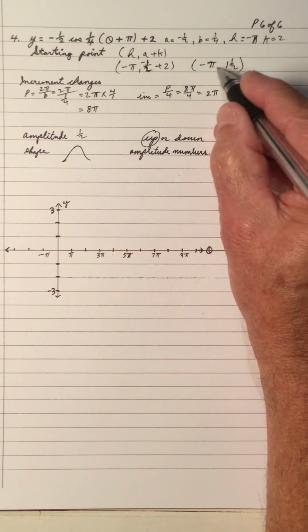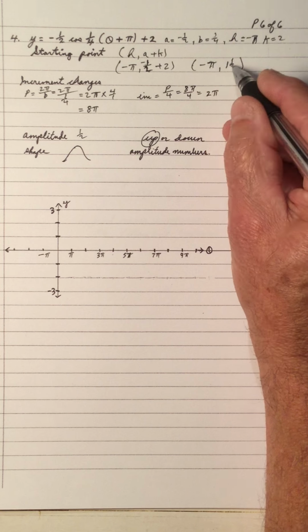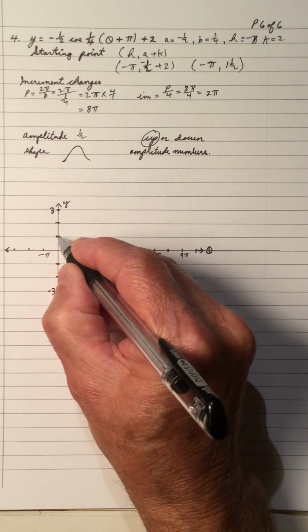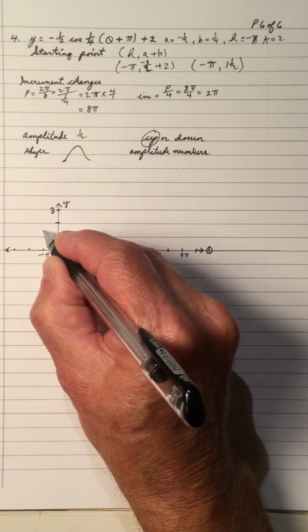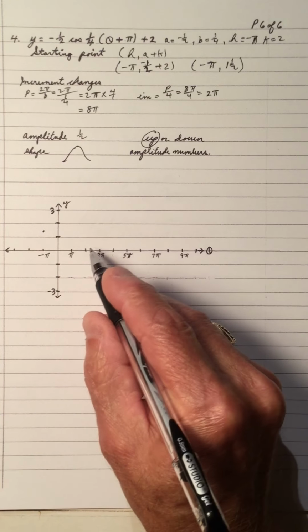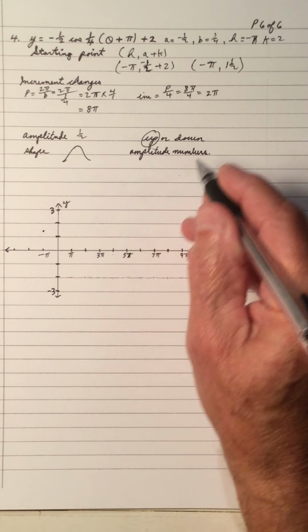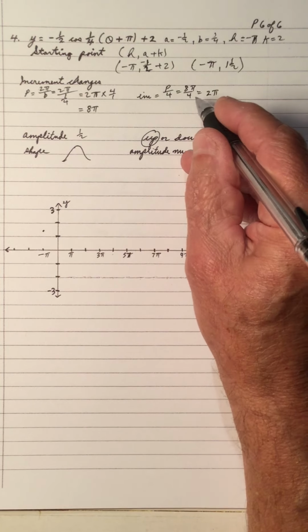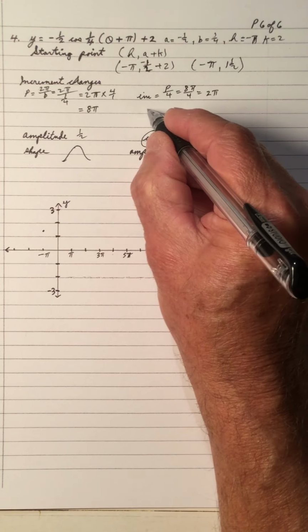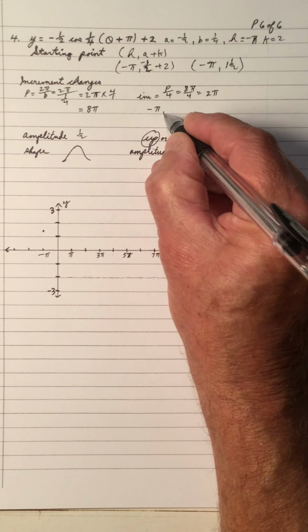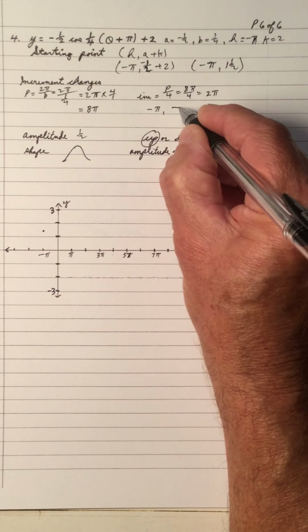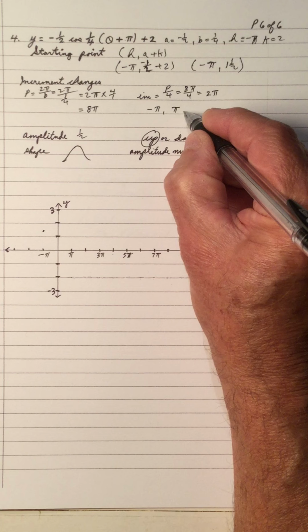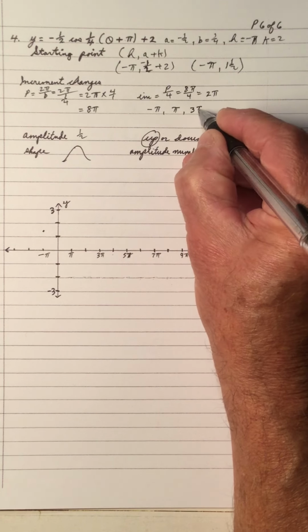So the starting point is negative pi, 1.5. When we add on the increments, we have the increments from negative pi. First one, we add on 2 pi, so that's pi. Then we add on 2 pi, we get 3 pi.